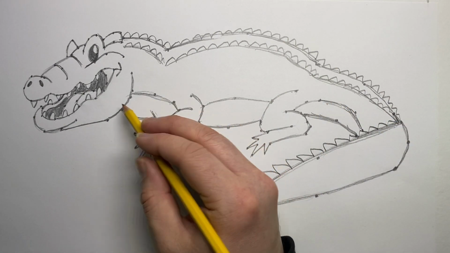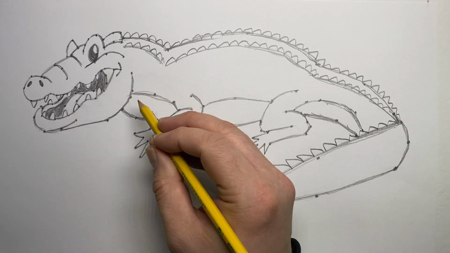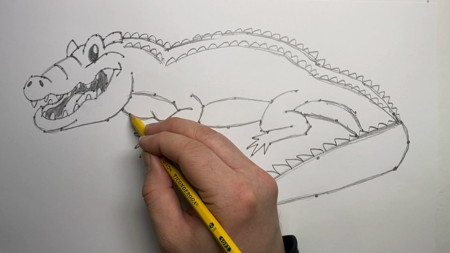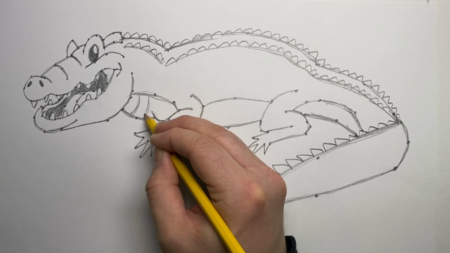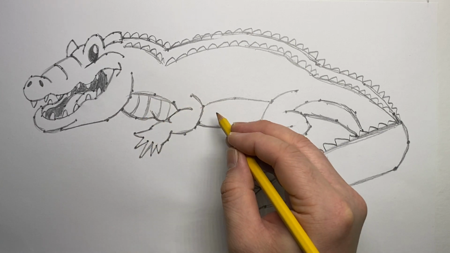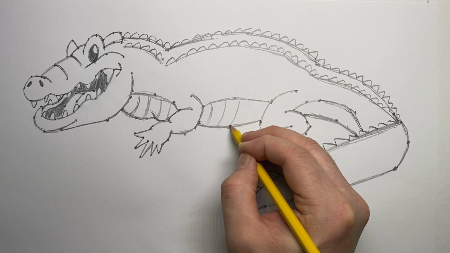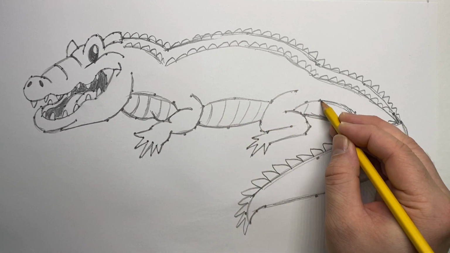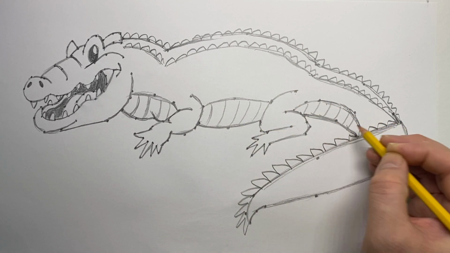Now, what I'm going to do here is similar to what we did here on the bridge of the snout. Just making these curved lines going this direction here. And we're just adding them as little bridges there. So there we go. Just filling in all that.